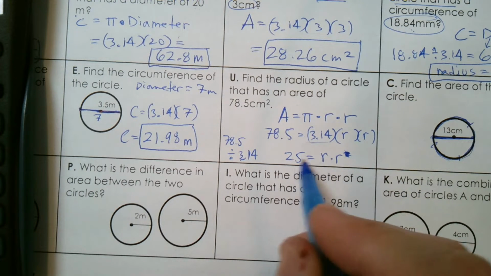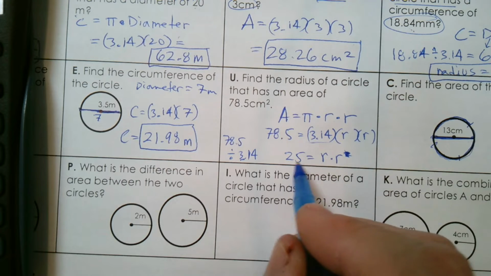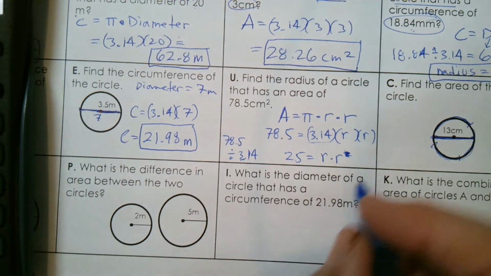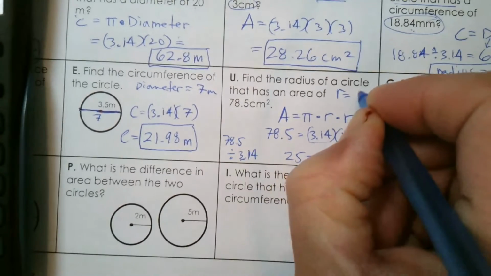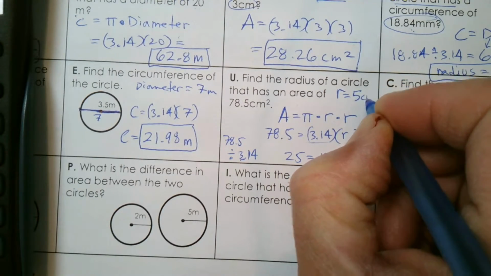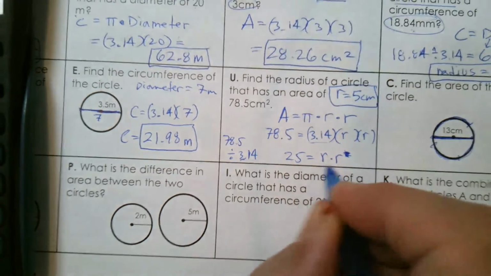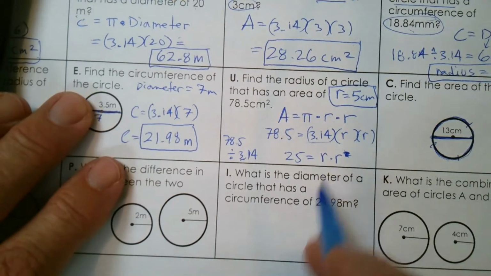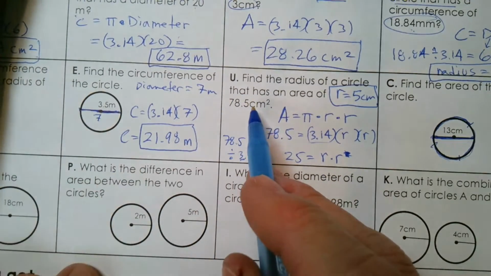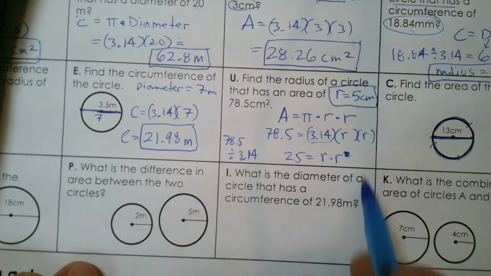What would my radius be? What number multiplies by itself to get 25? Well, r has to equal 5. So 5 centimeters, because 5 times 5 is 25. Okay, so it's working backwards. If they give you the area or the circumference, work backwards to find what's missing.